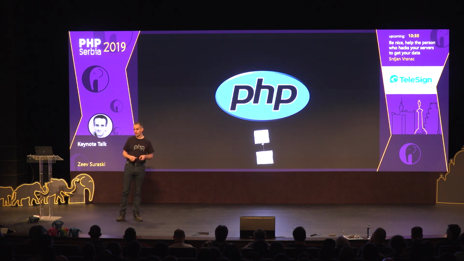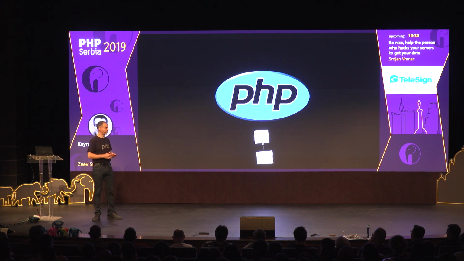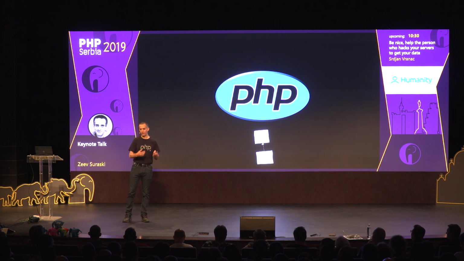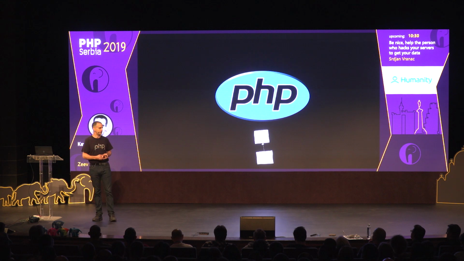And at some point, probably around PHP 5.5, maybe even 5.4, I don't remember exactly, we started hitting a plateau. It was very difficult to squeeze more performance out of this implementation.